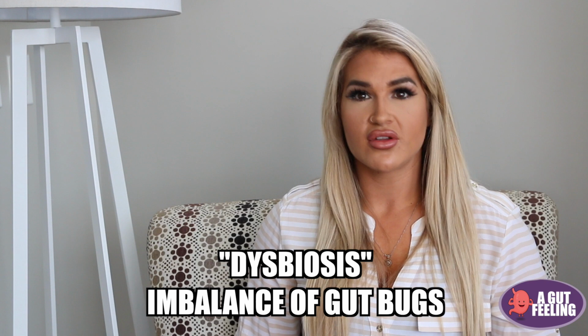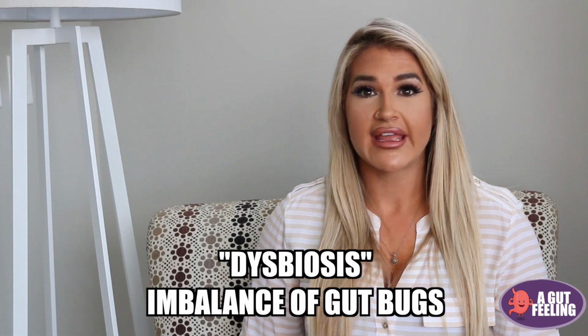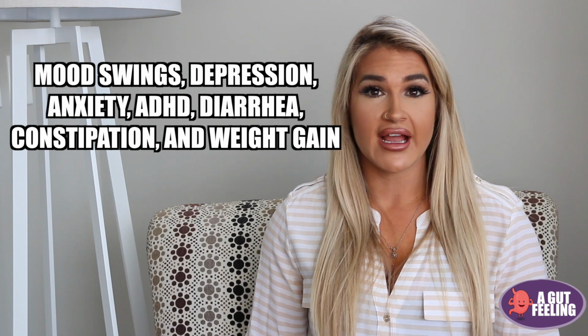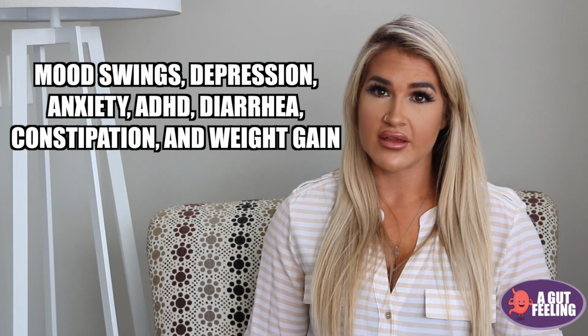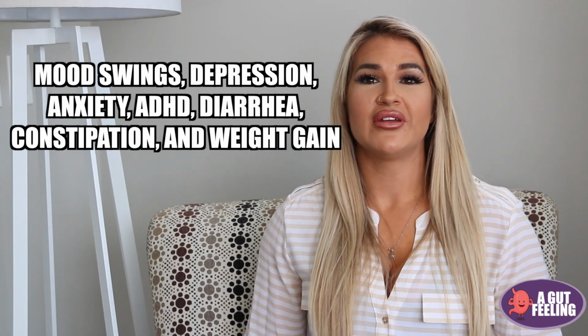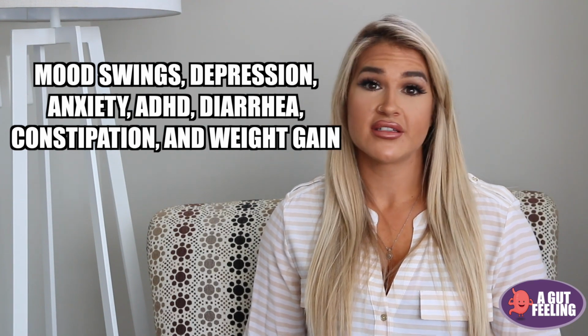So dysbiosis, or an overgrowth of bad bacteria, can be linked to mood swings, irritability, depression, anxiety, ADHD in children as well as adults, chronic diarrhea, constipation. It can also contribute to your weight overall as well as the size of your waistline.